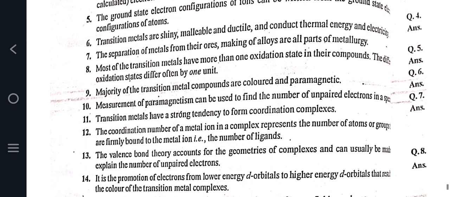Most of the transition metals have more than one oxidation state in their compounds. The observed oxidation states often differ by 1 unit. The majority of transition metal compounds are colored and paramagnetic. Measurement of paramagnetism can be used to find the number of unpaired electrons in the species. Transition metals have a strong tendency to form coordination complexes. The coordination number of the metal ion in a complex represents the number of atoms or groups firmly bound to the metal ion, the number of ligands.